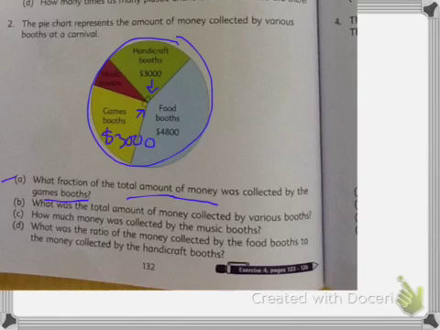And so to find the total amount, we have to add up all the amounts for all 4. So we have the food booths is $4,800. The handicraft is $3,000. And the games is also $3,000. Now, the red one, that says music booth. So that does not have a dollar amount. That means we have to figure it out.